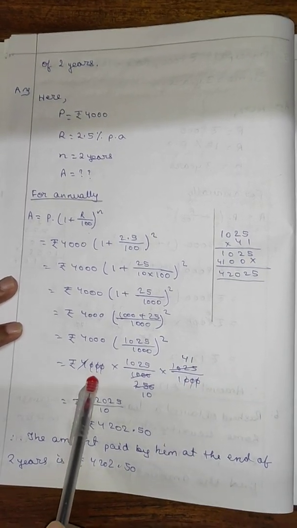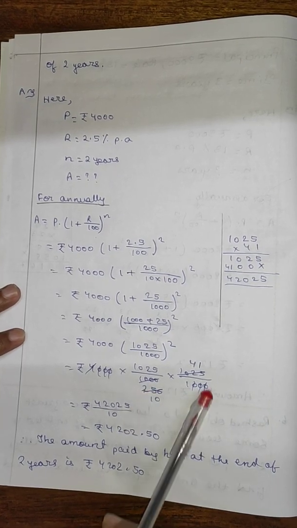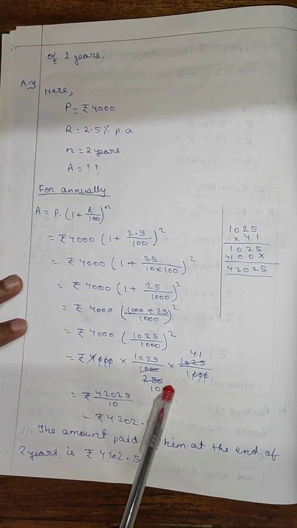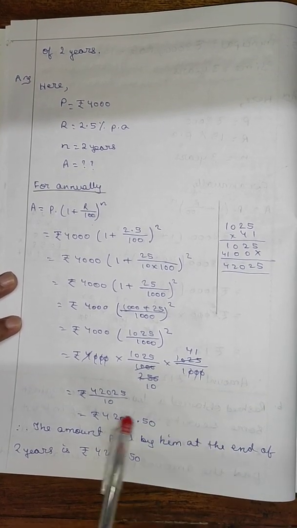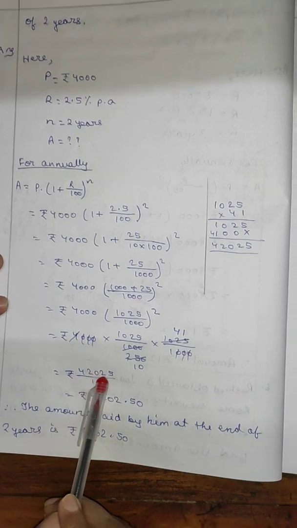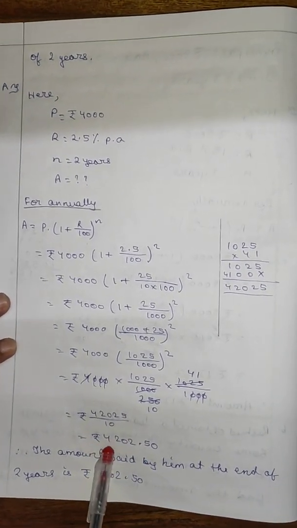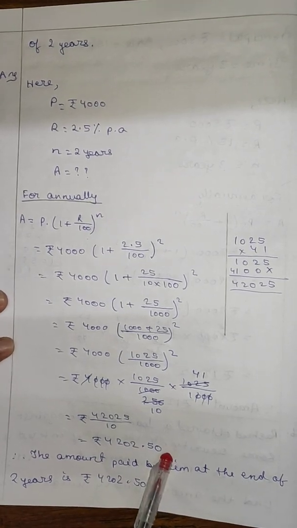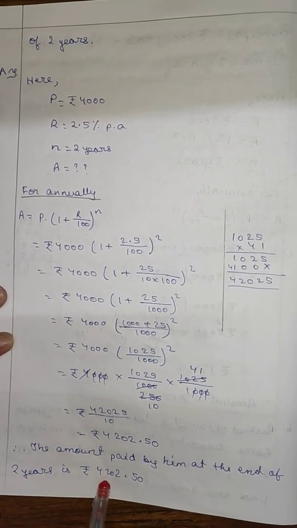3 zeros cancel out. Then by 4 you can cancel. By 5 you can cancel. By 5 you can cancel. Then remaining it is coming rupees 42 after multiplication, 42025 by 10. From the last before one digit put the decimal, rupees 4202.50. Therefore, the amount paid by him at the end of 2 years is rupees 4202.50.